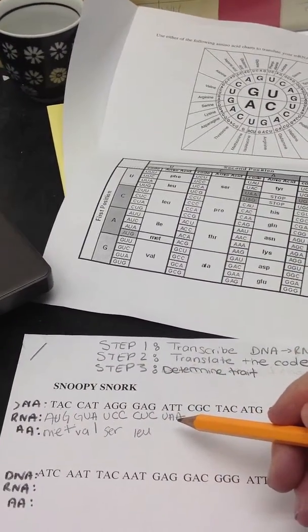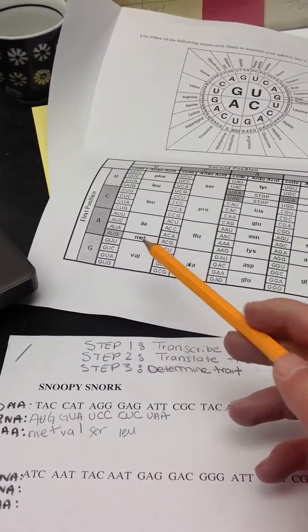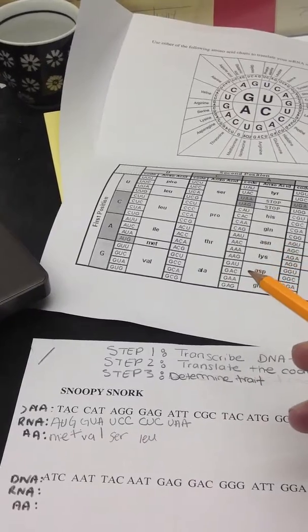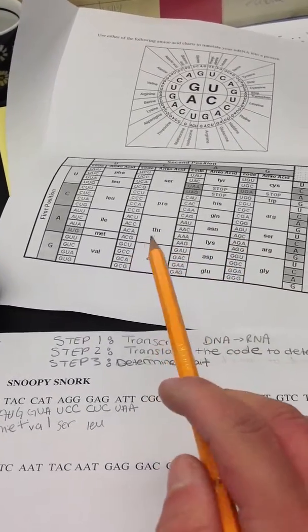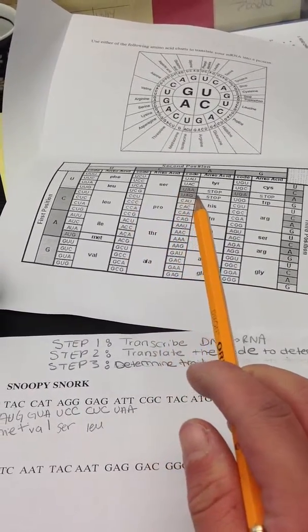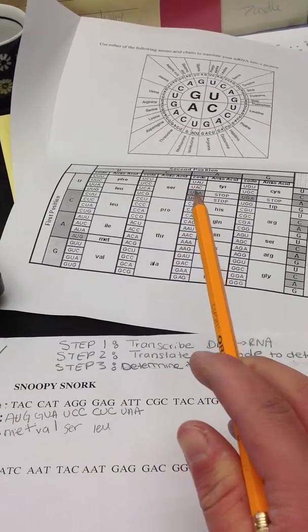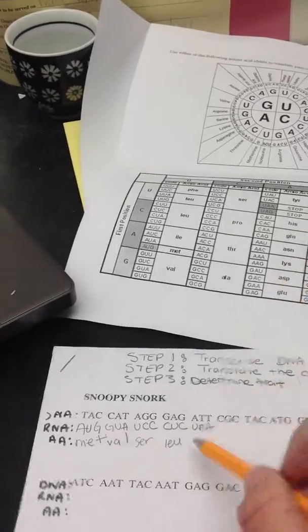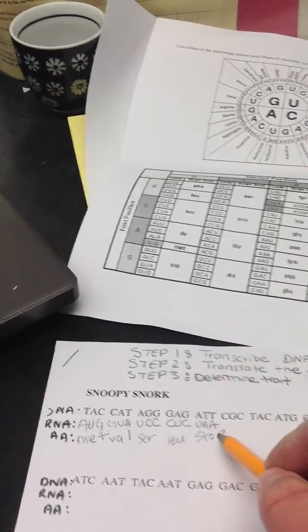And then UAA. UAA stands for Leu as well, so I'm going to write, or I'm sorry, that's UUA. Nope, I'm messing you guys up. UAA is right here. Make sure you guys double check your work because you might be like me and look at it too fast. UAA means stop. Okay. Stop means that's the end of the instructions.